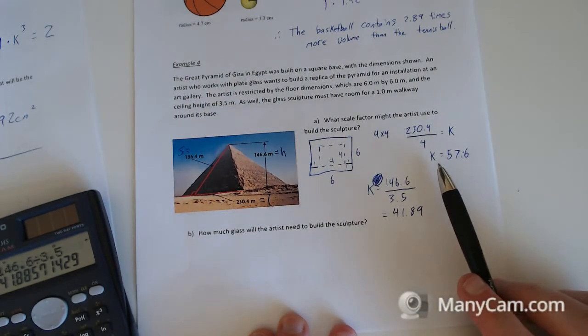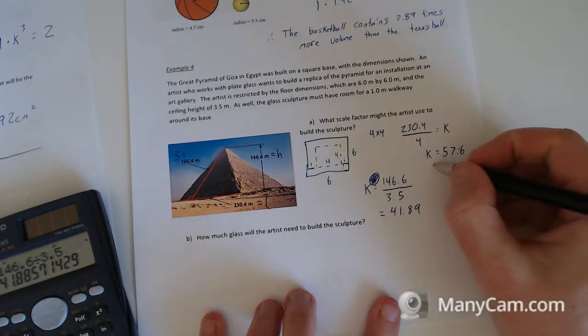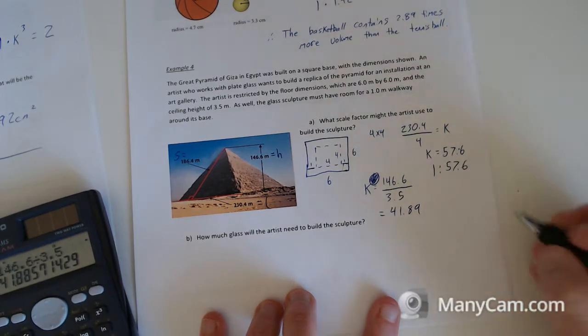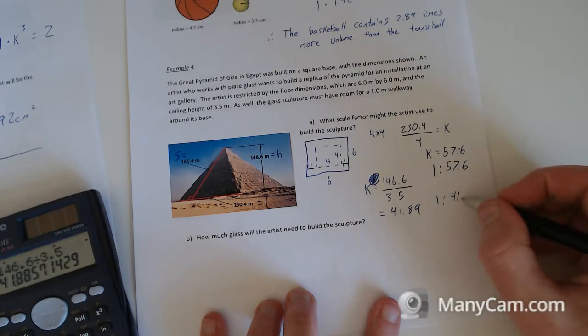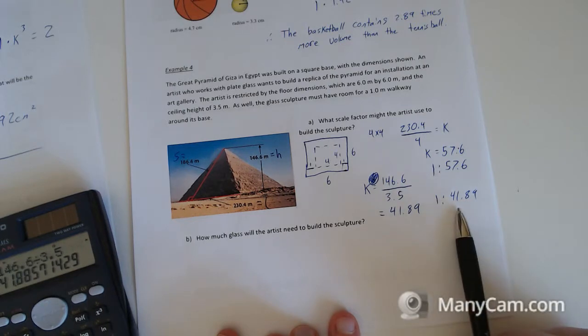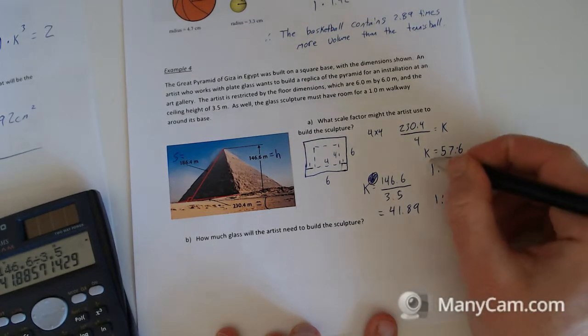So 1 meter, this is actually a bigger shrink. In this one it says 1 meter in your diagram is 57.6 in real life. This one says 1 meter in your diagram is equal to 41.89 in real life. So this is actually the bigger model because it's closer to reality. So this is actually the smaller one. This is the more restrictive one.